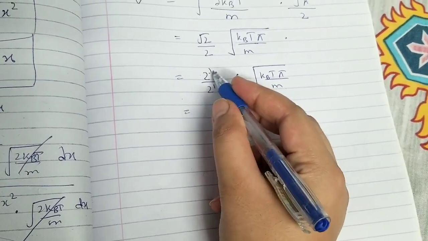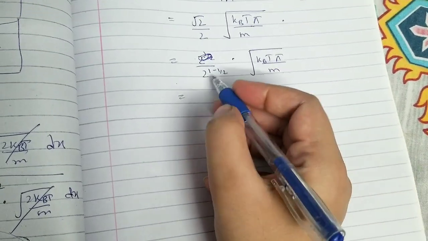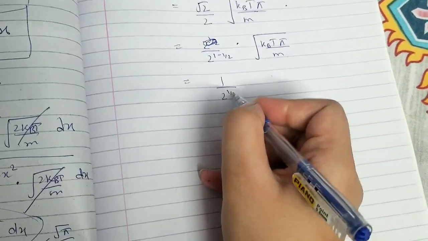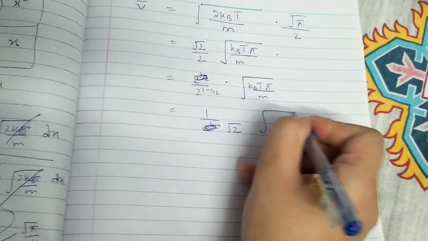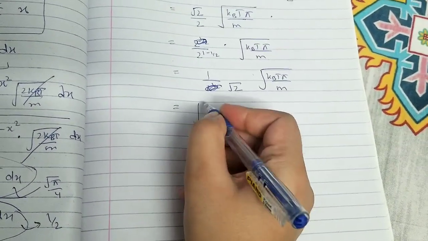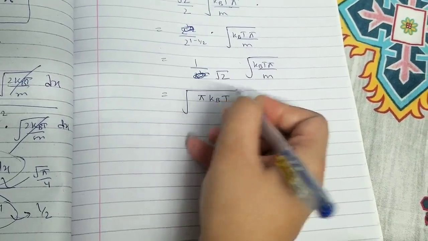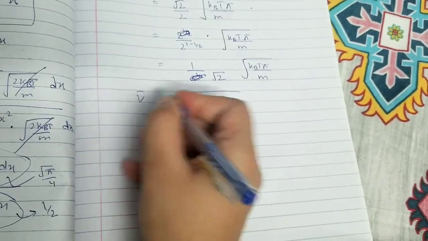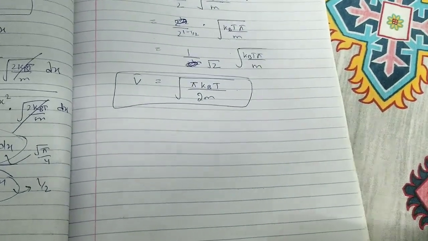I'm taking this 2 1 by 2 in the denominator, so it's like that. Okay, 1 minus 1 by 2 is 1 by 2, power 1 by 2, so it's all in all under root 2, 1 over under root 2. And this same thing, we'll write all these quantities in single under root, so that we have pi kbt, I'm writing pi first, kbt divided by 2m. This is the average speed of a free, non-relativistic particle in 2D.